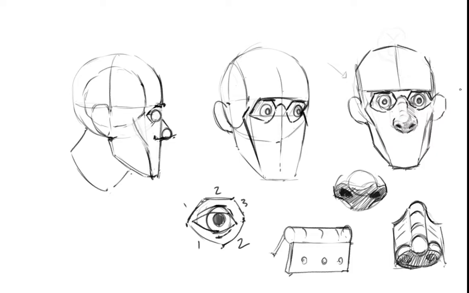And then the next move is 1, 2, 3, 1, 2. And then up in there where the eyeball ends is a wrinkle, and down here where the eyeball ends is a wrinkle.